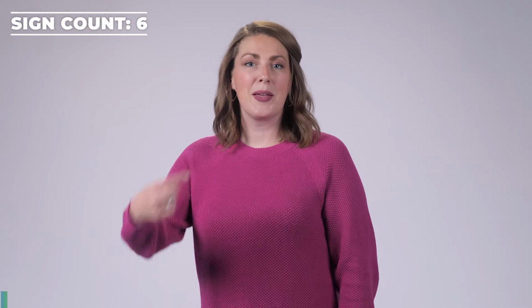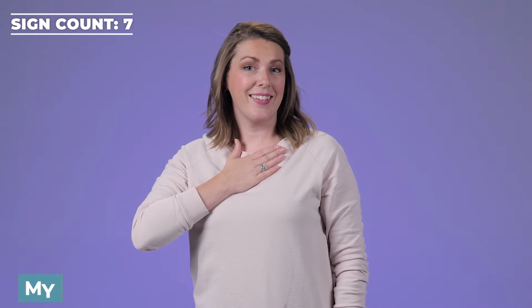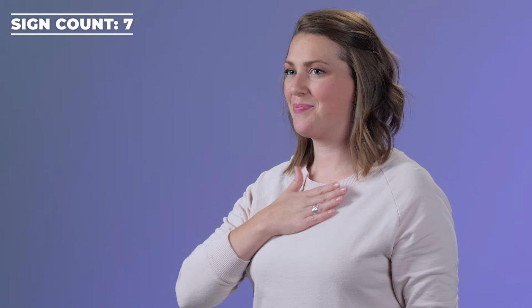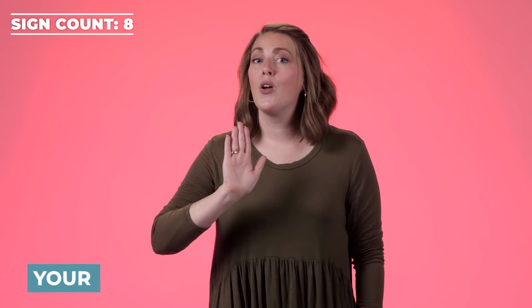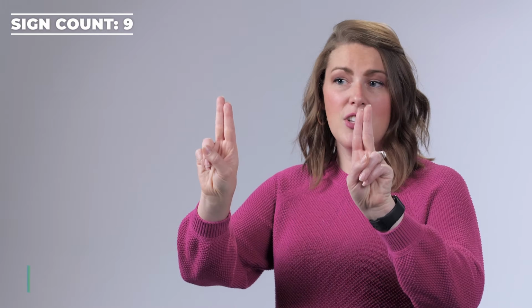You. You're using your index finger and pointing to you. Me or I. Use your index finger and point it toward yourself. My. You have a flat hand that goes right on your chest. Your. Your flat hand is pushing towards somebody. Name. Both hands are the shape of U's, tapping right on top of each other.